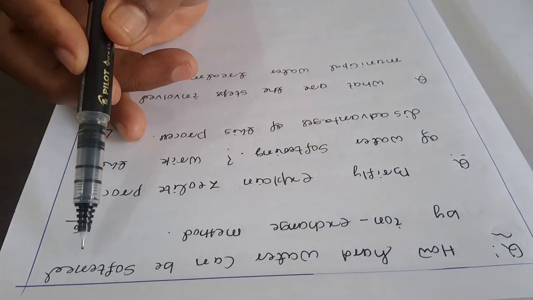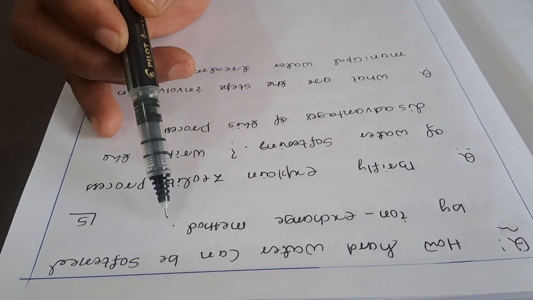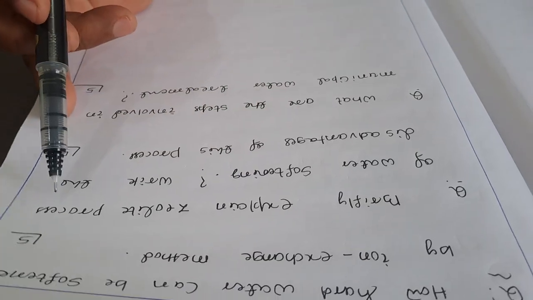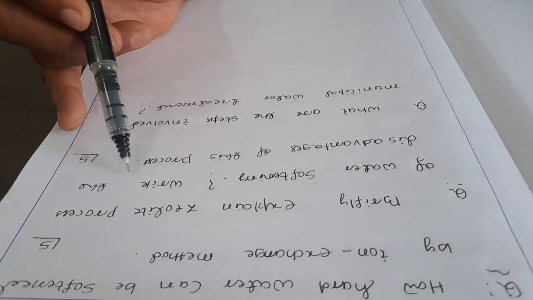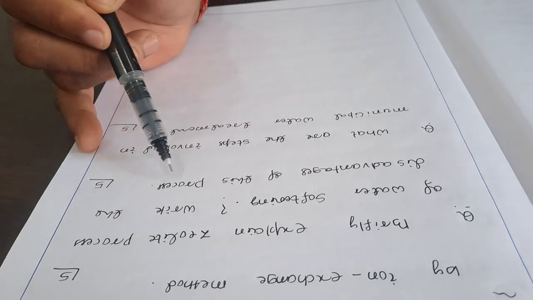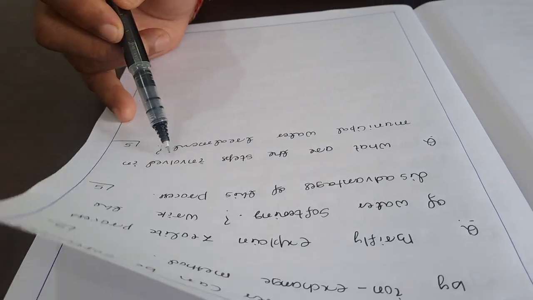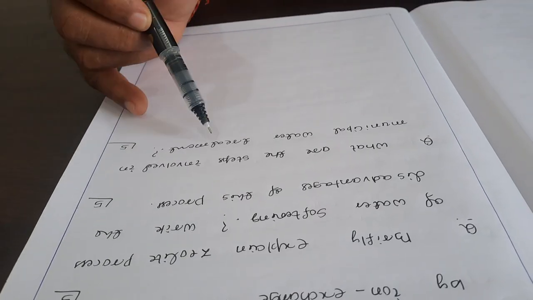How can hard water be softened by the ion exchange method? Briefly explain the zeolite process of water softening. Write the disadvantages of this process. Then next question, what are the steps involved in municipal water treatment? Actually, I am not a chemistry lecturer.